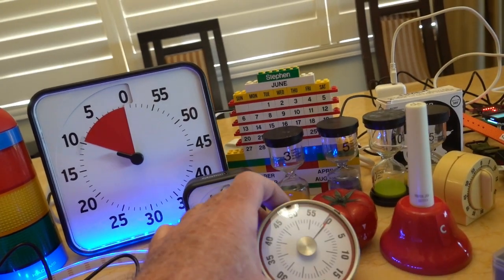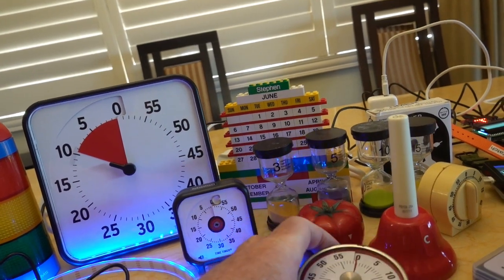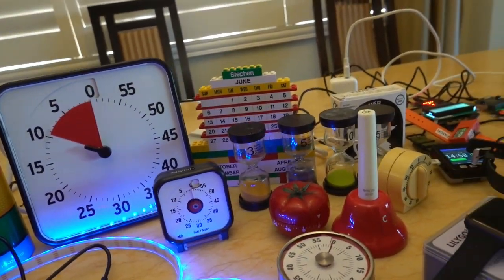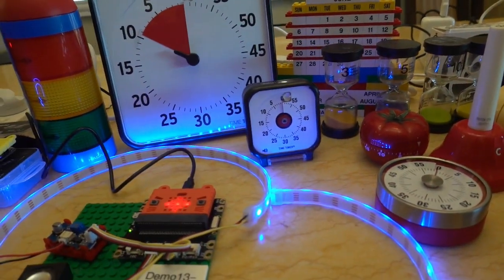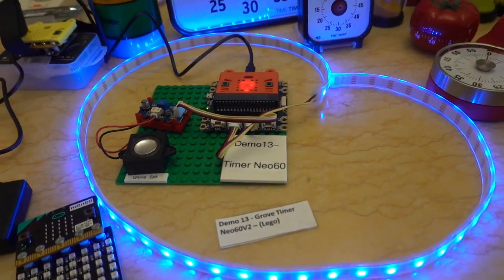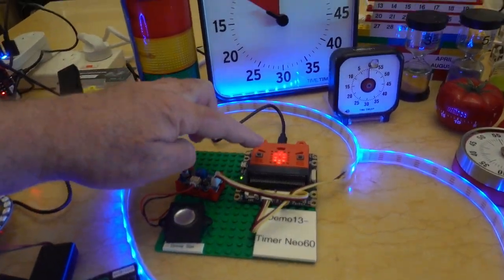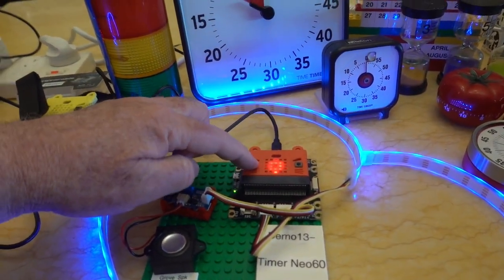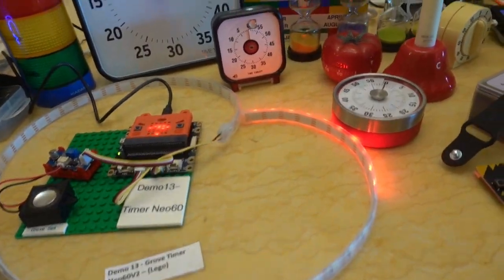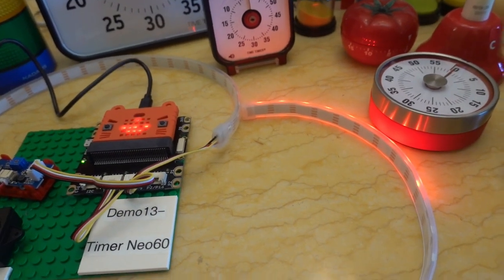And this mechanical version is slightly different. What I've also done is make timers with micro:bit. Here we've got a couple. This is doing something similar to a Time Timer. When we want to start the timer, we just press button A on the micro:bit, and it tells us that we've got 10 seconds left and it's counting down.